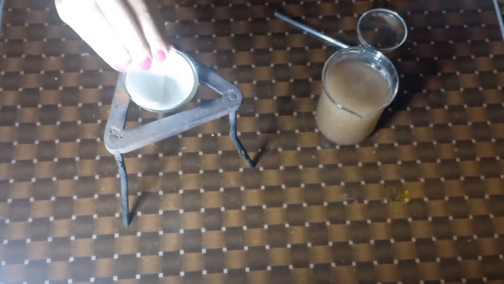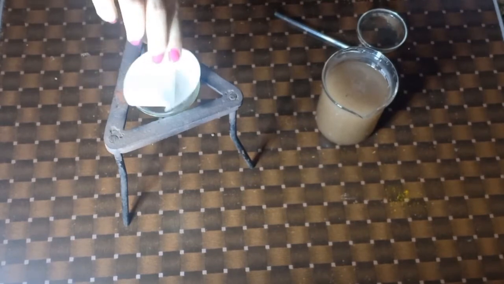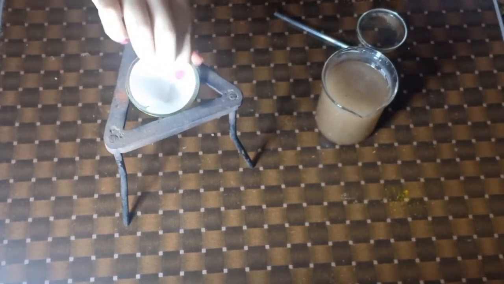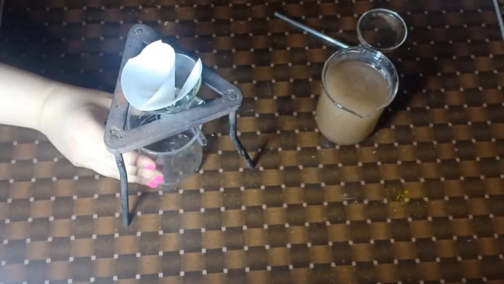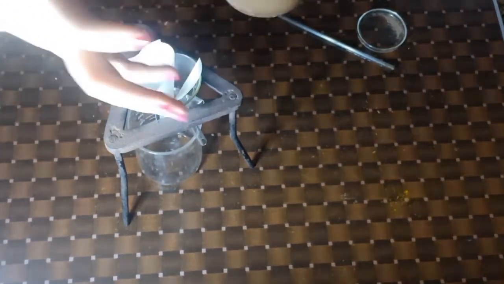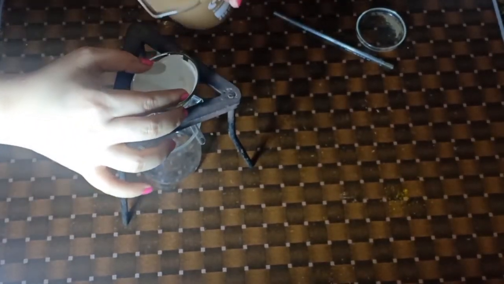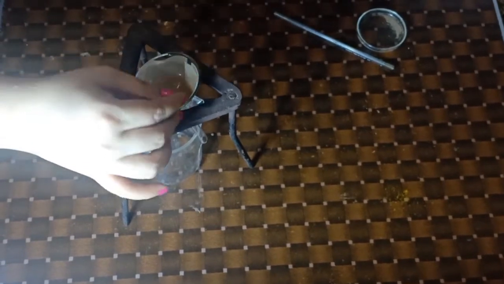So I am going to put this funnel with the filter paper on the tripod stand. Here I am going to take an empty beaker, and I am going to put this empty beaker over here. Now this mixture, you can see, is impure. It contains mud that is settled over here, and it is not soluble in water. And I am going to just pour this through the filter paper like this.